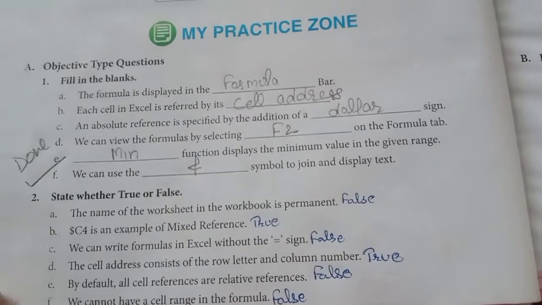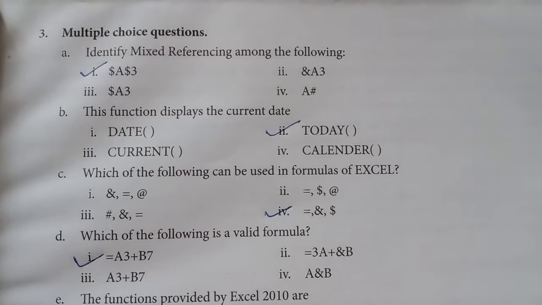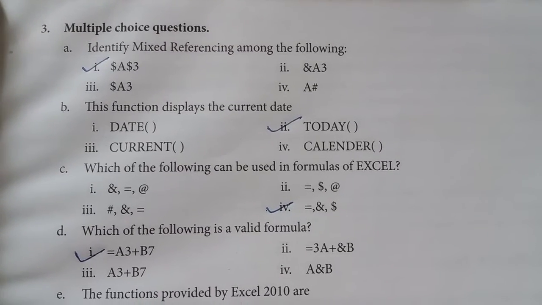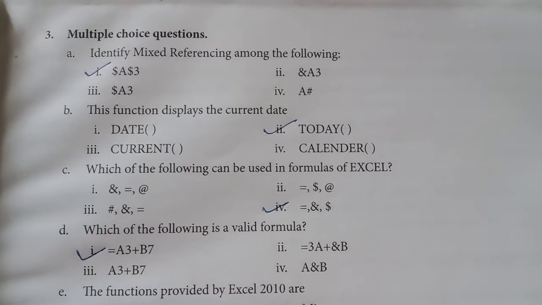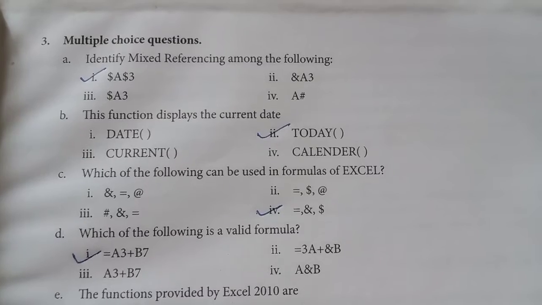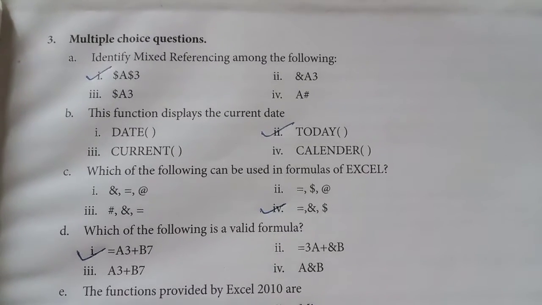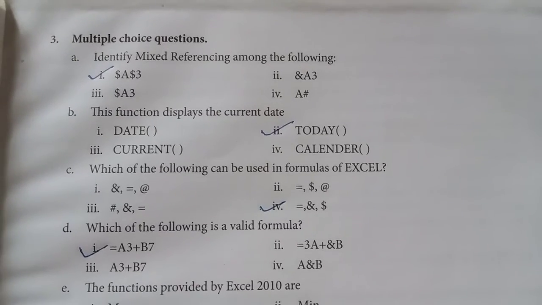Now moving forward to the MCQs. MCQs means multiple choice questions. Identify the mixed reference among the following, meaning which of these is a mixed reference.